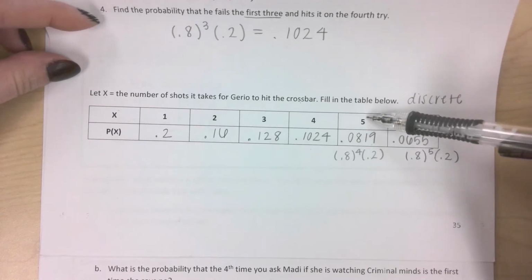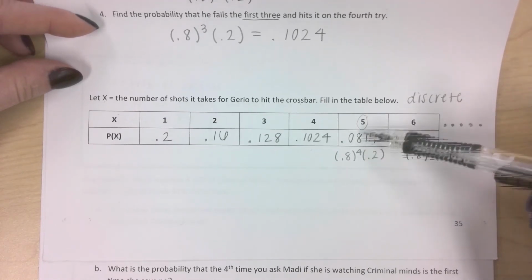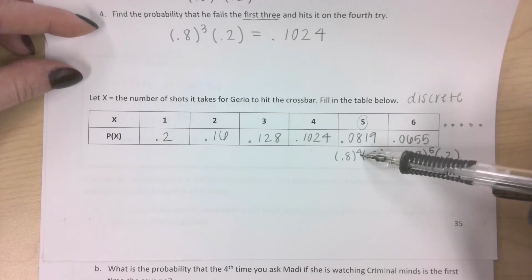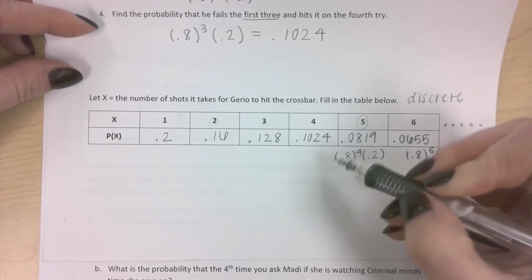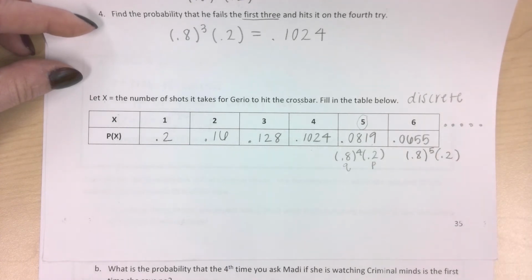I think that looks kind of crazy, but we actually used this back on page 35. When I was looking for the chance that he would hit it on the 5th one, we had an exponent of 4, which was 1 less, so that's where that minus 1 is coming from. This was our failure, so our Q, and this was P.